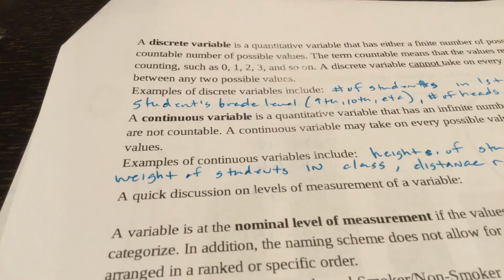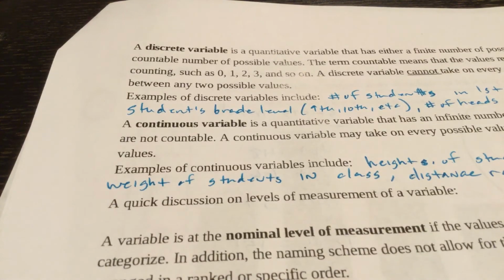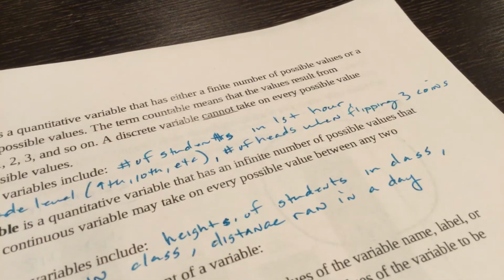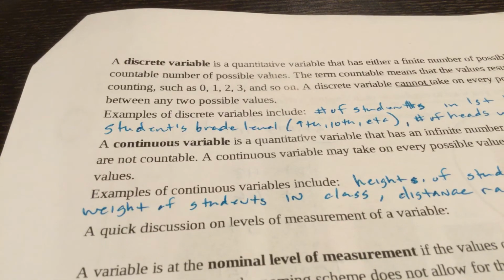All right. A continuous variable is a quantitative variable that has an infinite number of possible values that are not countable. A continuous variable may take on every possible value between any two values. Believe it or not, height is one. You could be 5'8", which is 68 inches. You could also be 5'8.1".